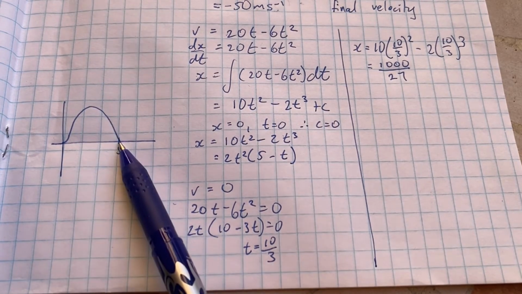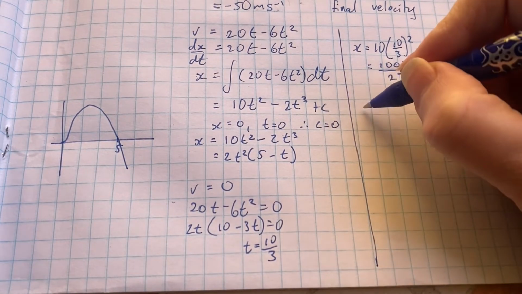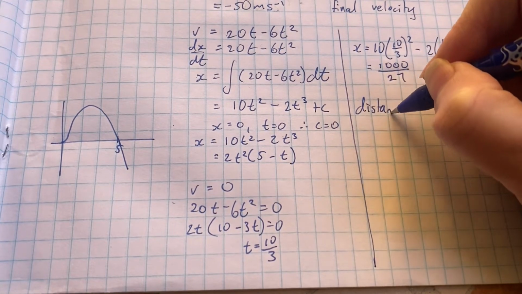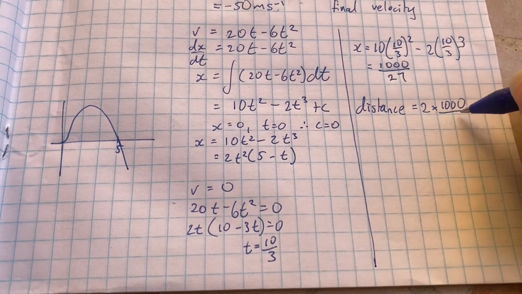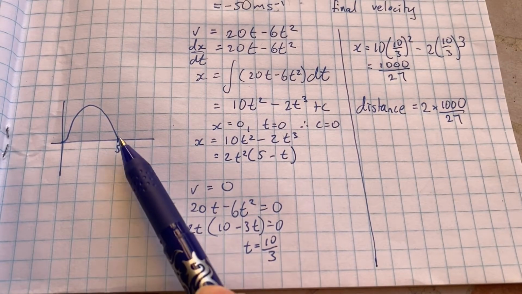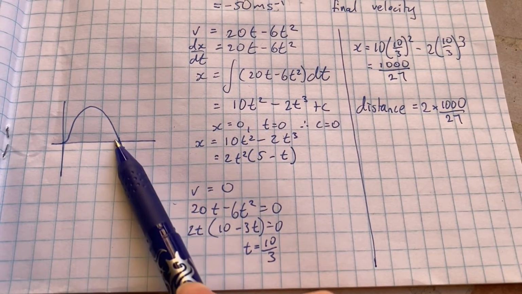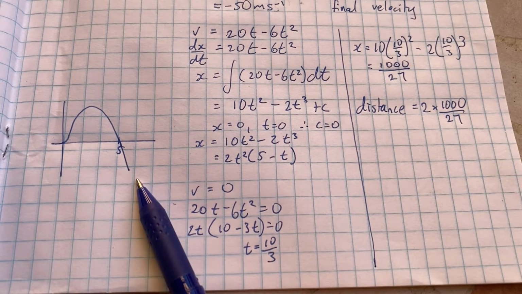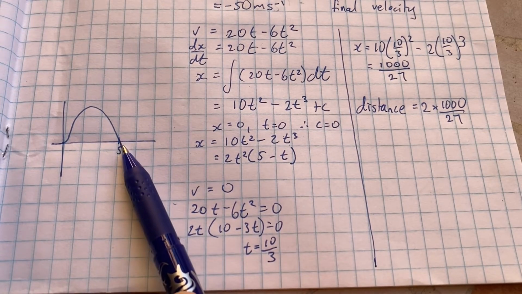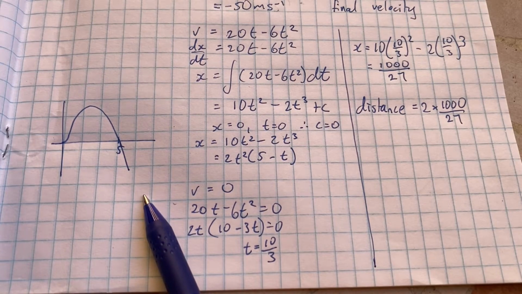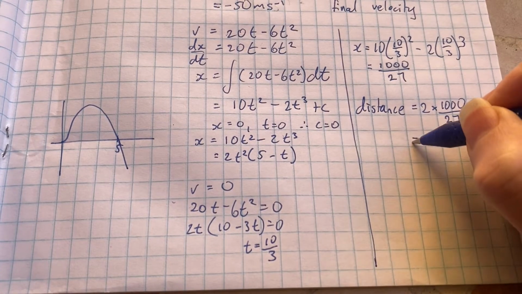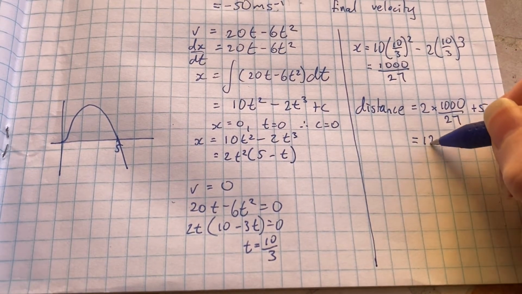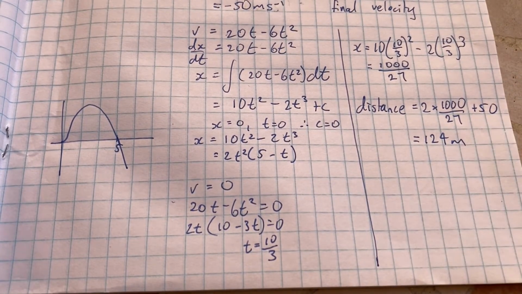It also comes back to here. So the total distance for the first 5 seconds is 2 times that distance. And then in the final second, in the 6th second, remember it continues at negative 50 meters per second, so each second it travels 50 meters in this direction. So it's going to travel another 50 meters. So we're just going to add another 50 onto that for the total distance. And that's approximately equal to 124 meters to the nearest whole number.